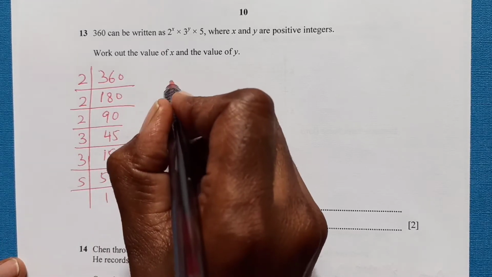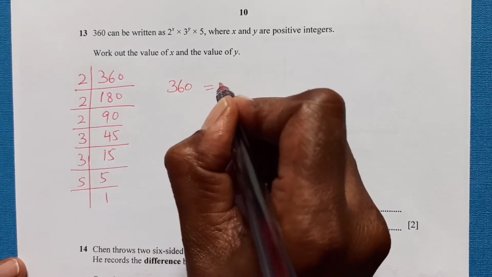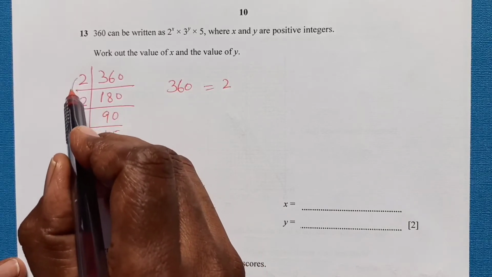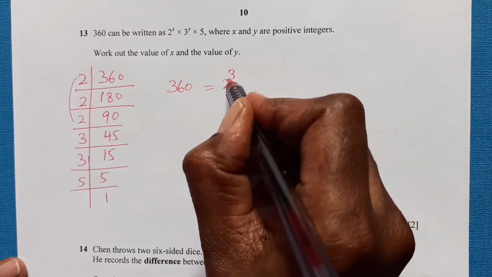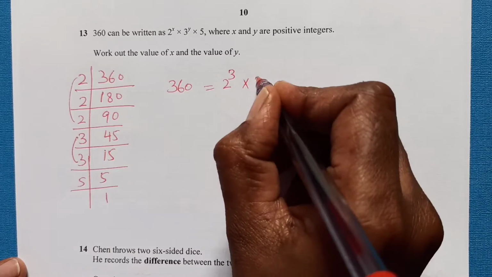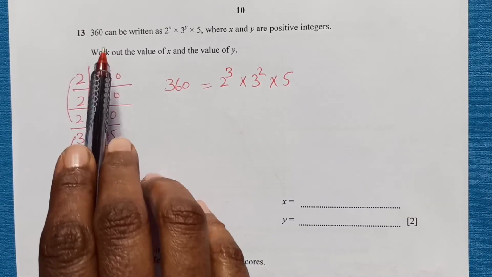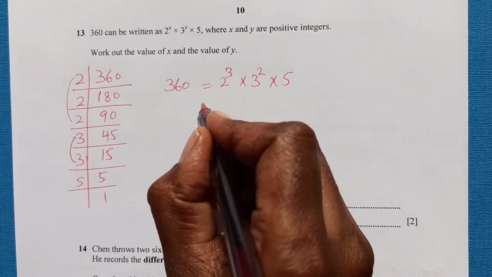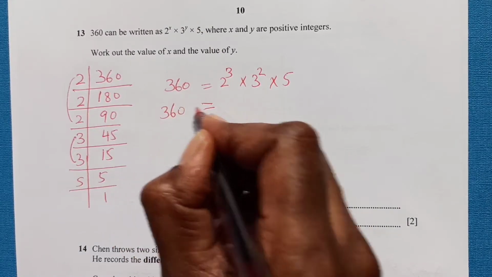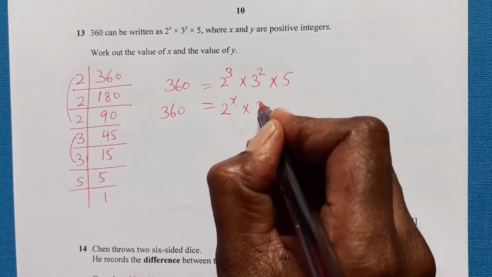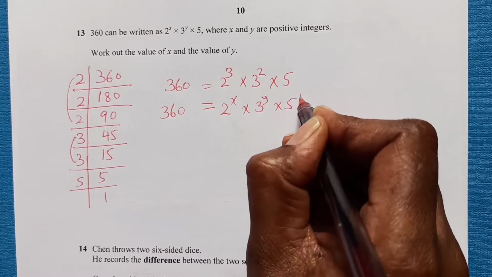So what we have got is 360 is 2 power 3, and 3 is coming twice, and 5. Now the question says 360 can be written as 2 power x, 3 power y, and 5 power 1.